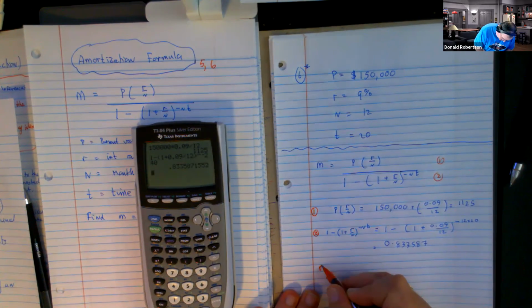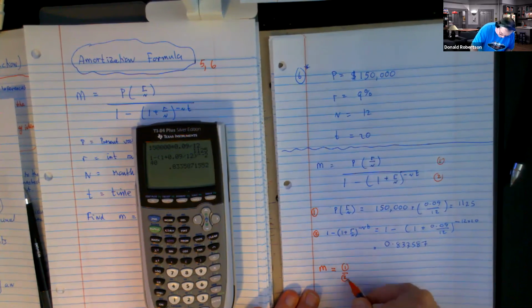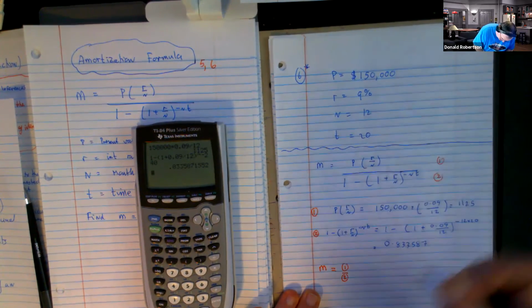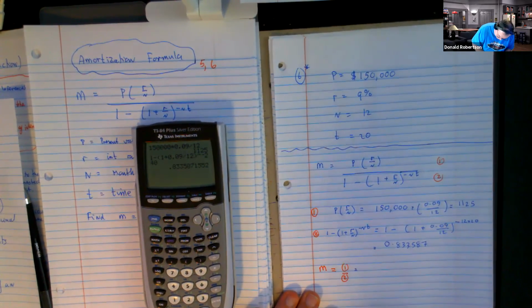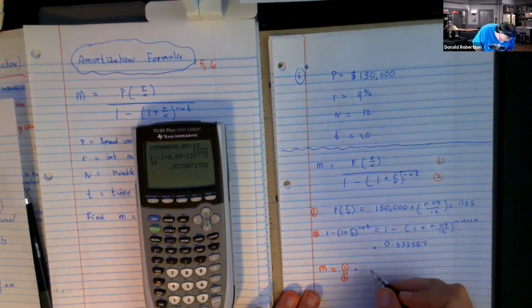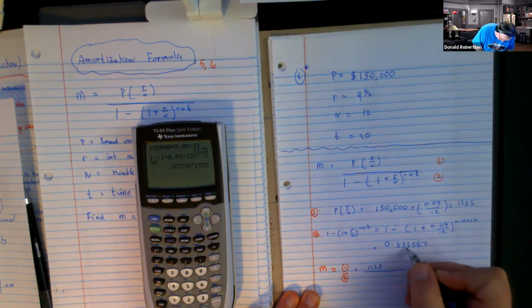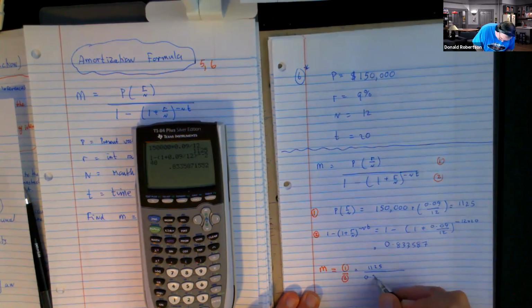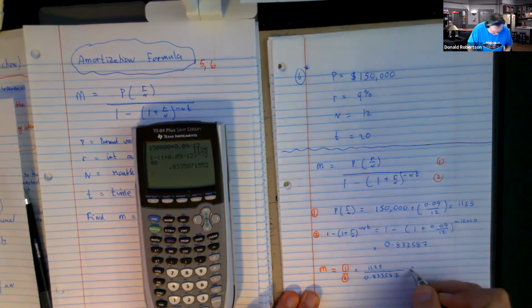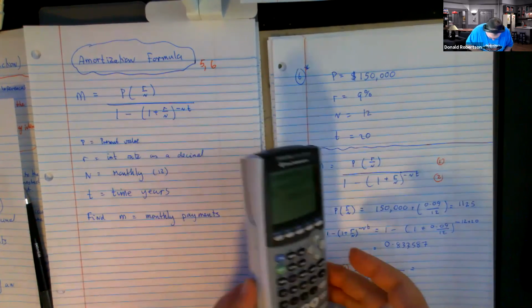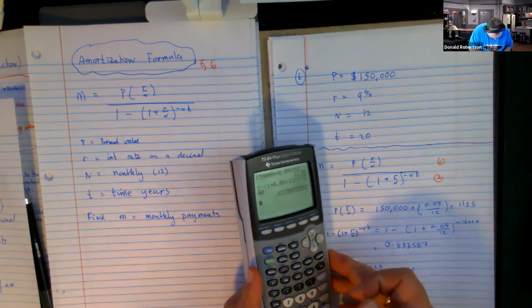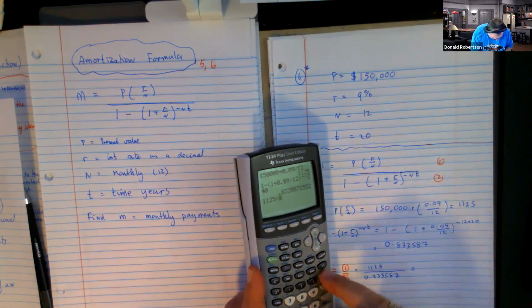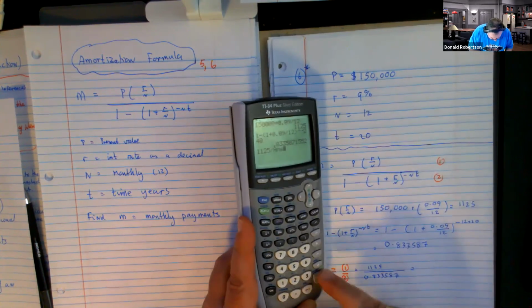And they are going to guarantee me that amount a month for the next 20 years. And what does that look like? It looks like 1125 divided by that guy. On my calculator, I can do the 1125 divided by blue button answer.